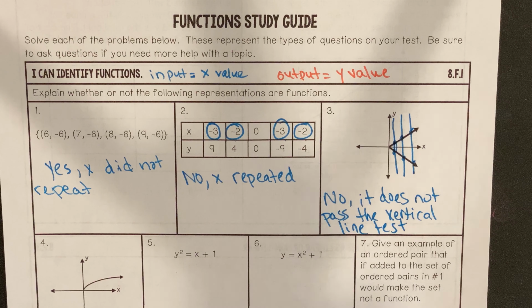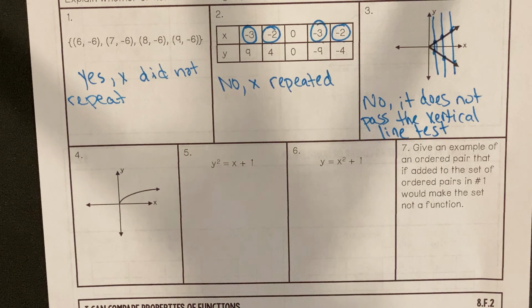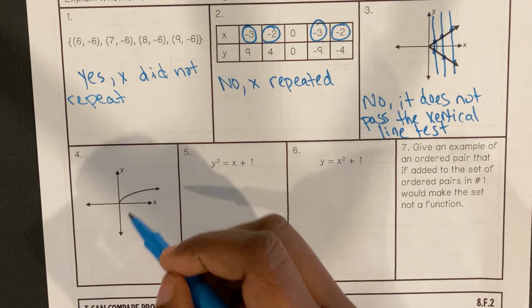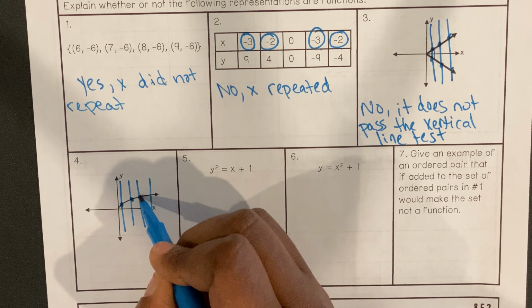Let's look over here on number 4. Number 4, if I did the vertical line test, it only hit it on one point.